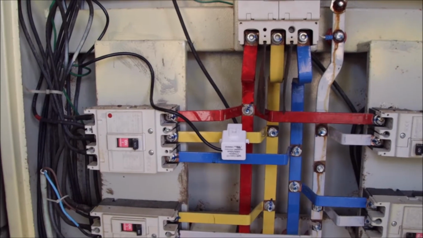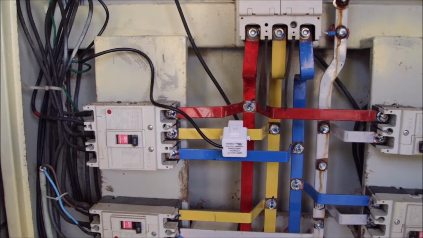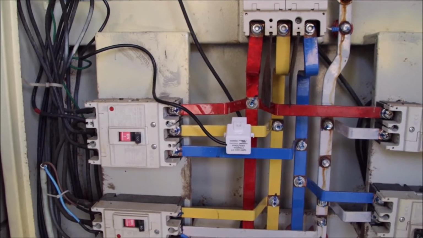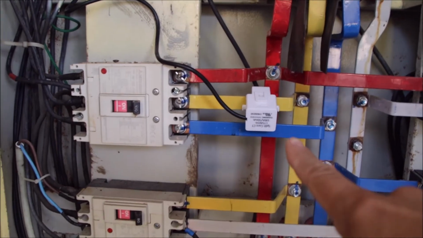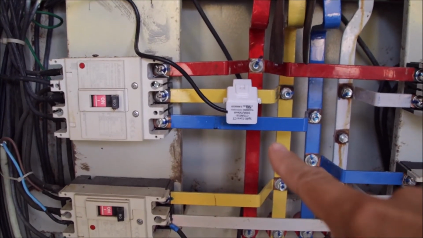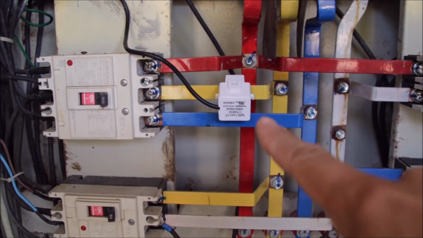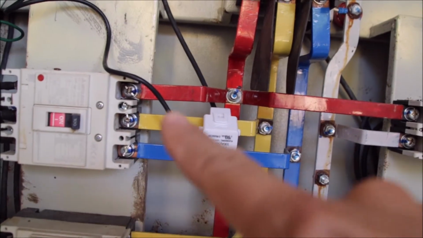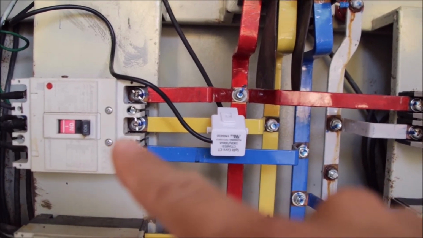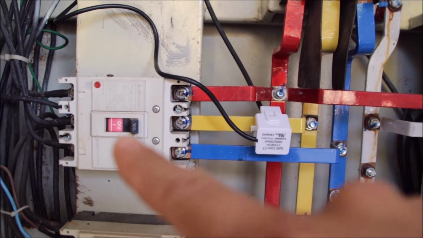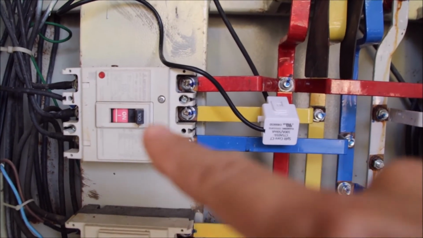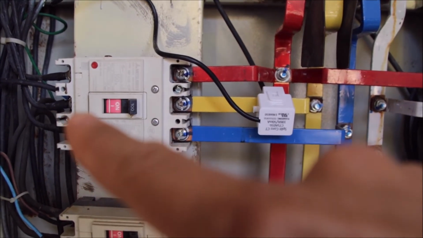So here in my main distribution board the situation looks like this at the moment. That I have here is the original CT of the SUN inverter, and it is basically plugged over this one bus bar which goes through the main breaker of the main building into our owner's apartment there.